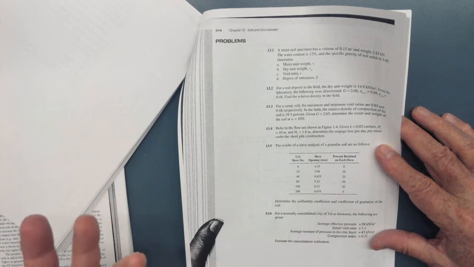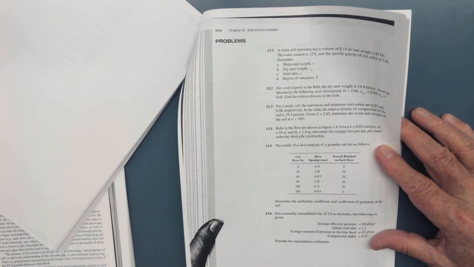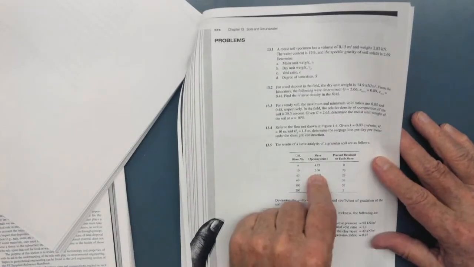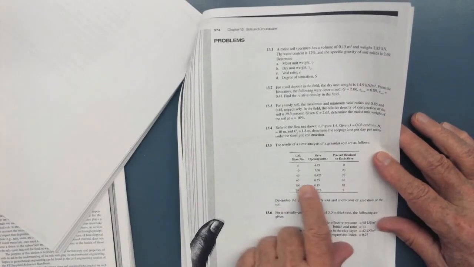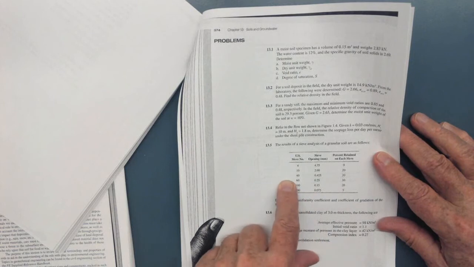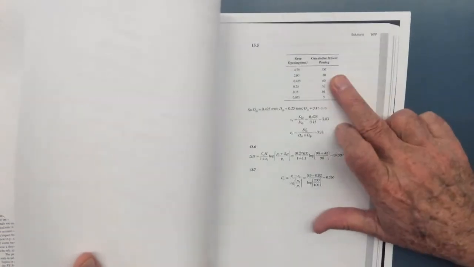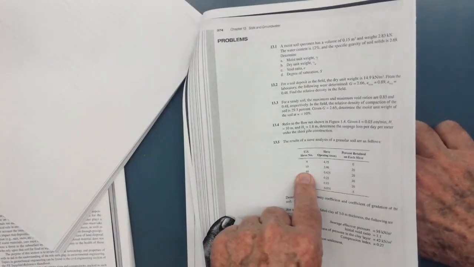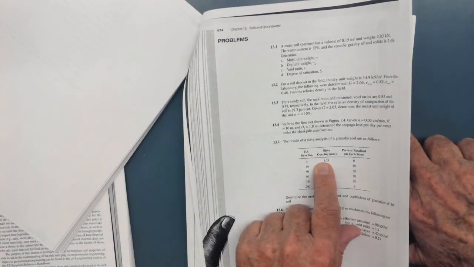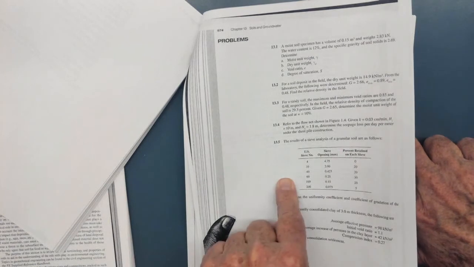So what do I need to know? I need to know D10, D60, and D30. And guess what? Actually, they screwed up. This is wrong. There's no D30 here. And if you look at the problem here, this is different than this one. So with problem 13.5, this is not right.